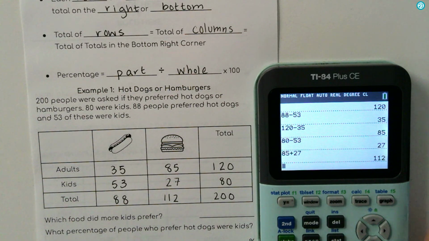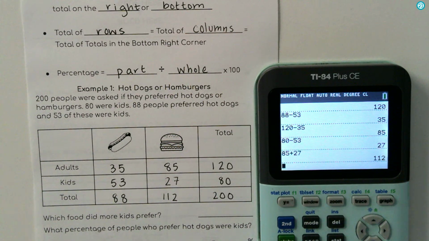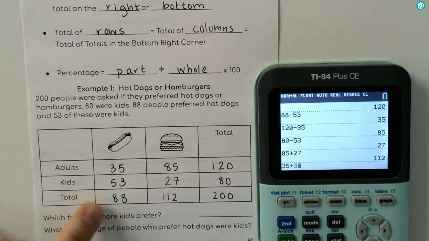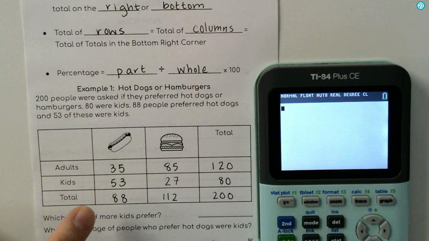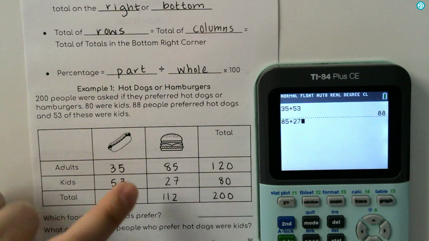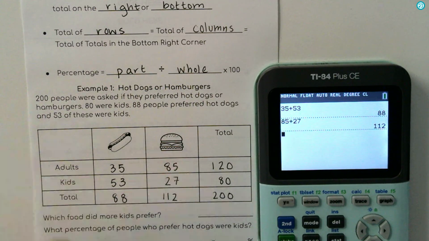Okay, if you want to check these, here's how you can check them. 35 plus 53, oh, well, you got to type it in correctly. 35 plus 53 is 88, check. 85 plus 27 is 112, check. 120 plus 80 is 200, check.